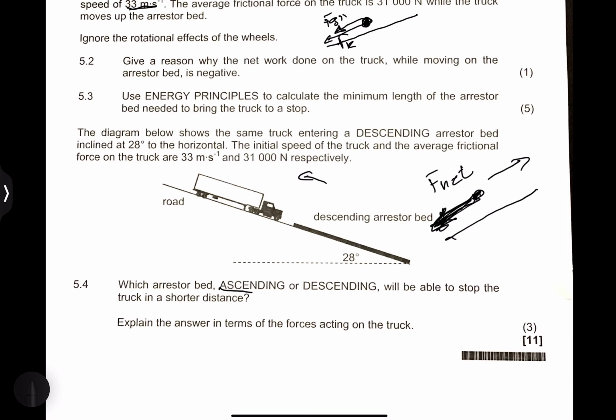So to answer that question, they said which arrestor bed? We know it's the one that is ascending. And they say explain your answer in terms of forces. We did say that the net force increases. So F net is bigger for the ascending part.